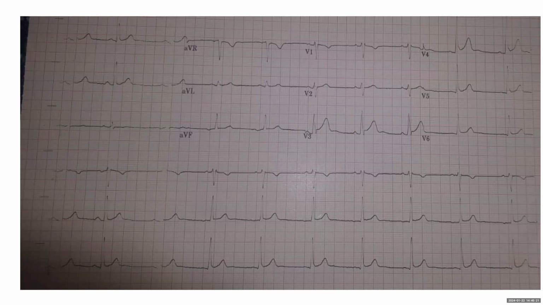Differences between epsilon versus early repole. Yeah, early repole means J point elevation. So you see here, for example, in V3, the J point is where the QRS meets the ST. And you see this point, it's elevated. This is early repole. It can have different shapes. For example, this one, there's a flat line, the ST segment. Whereas here, they meet here, and then the ST segment is down, right? So they can have different morphology, but the J point is elevated.